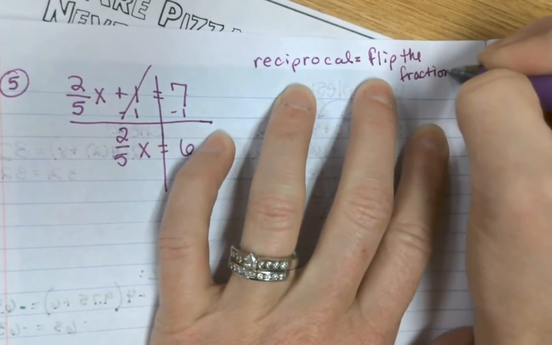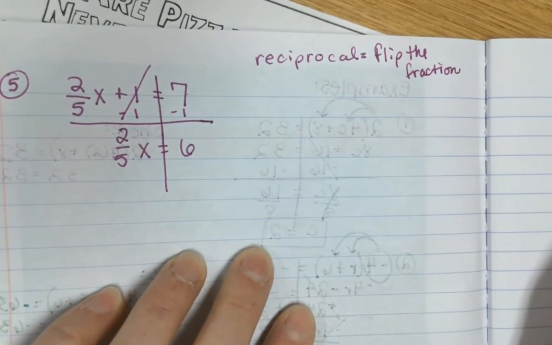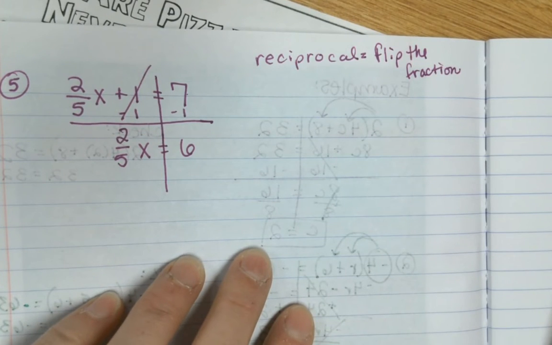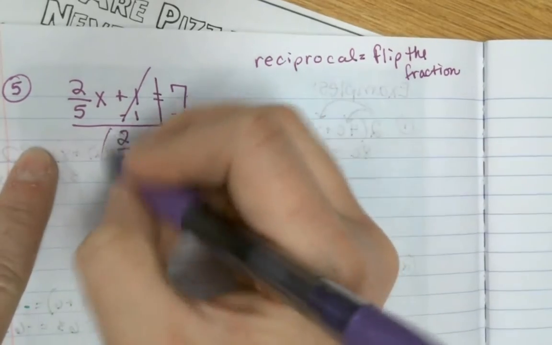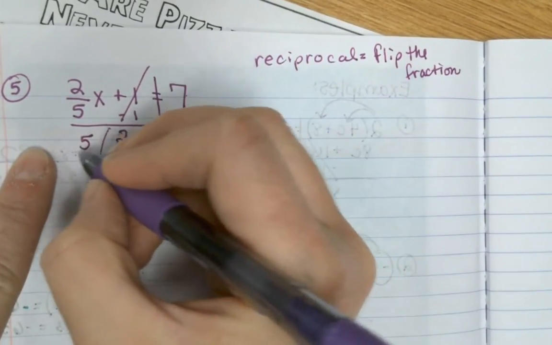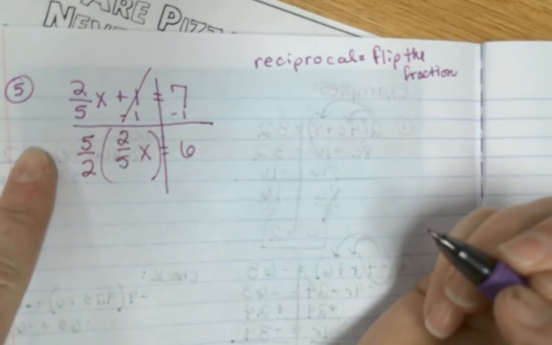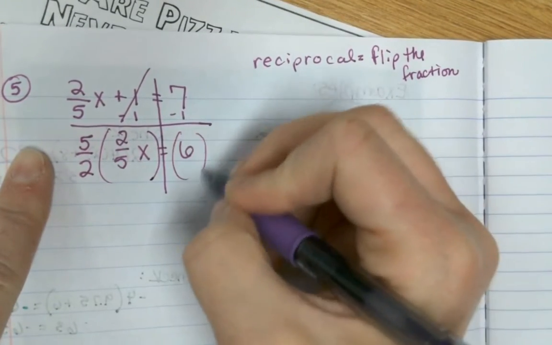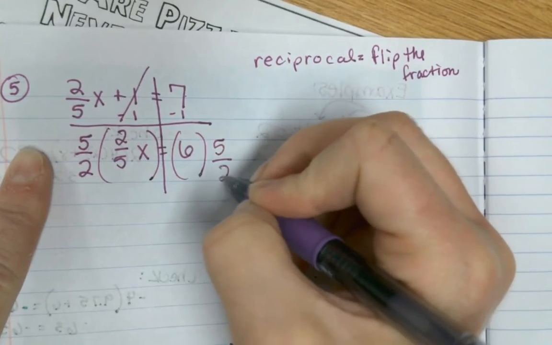My favorite word. You're going to multiply by the reciprocal. So if I have 2/5 x, I'm going to multiply both sides by 5/2. Whatever I do to one side, I have to do to the other.